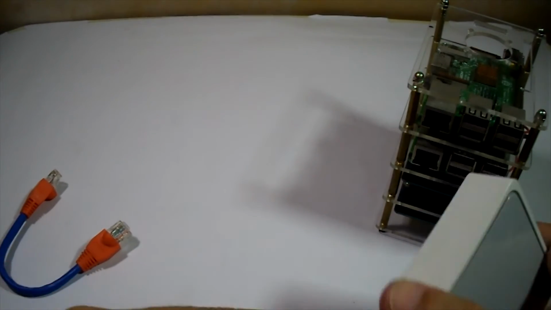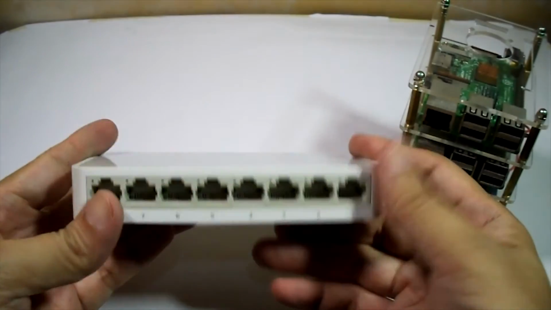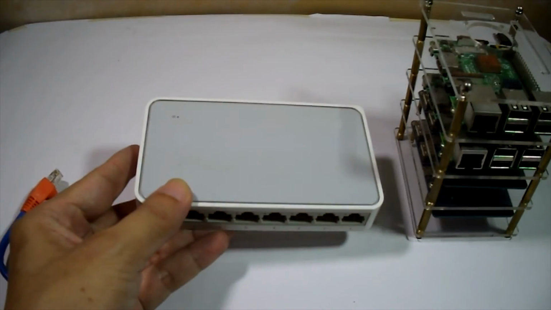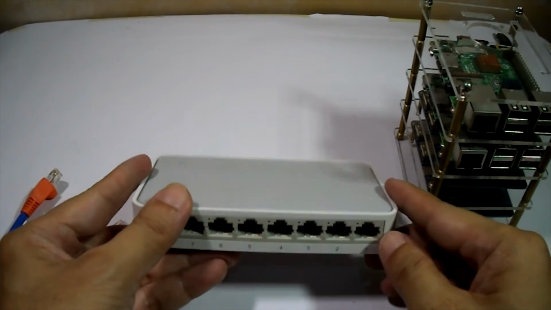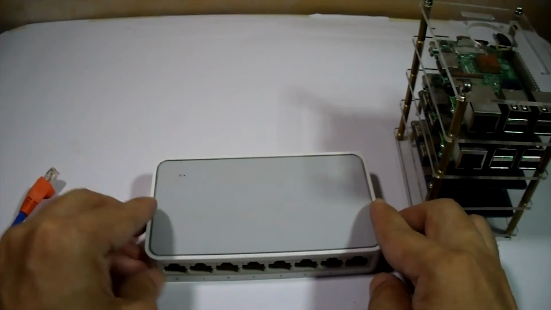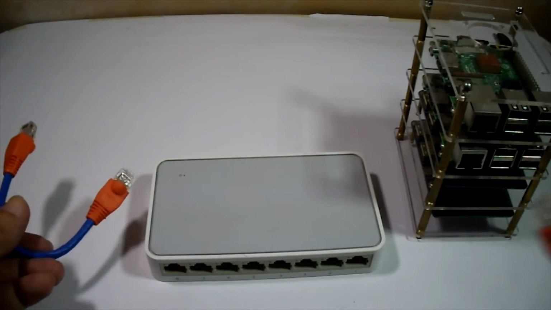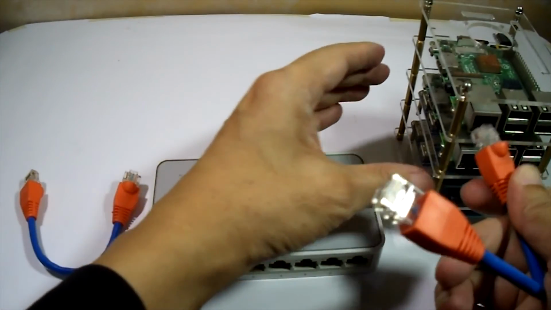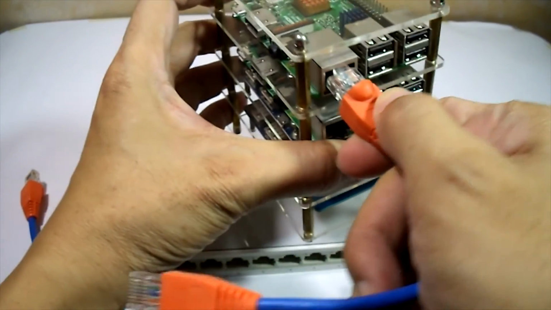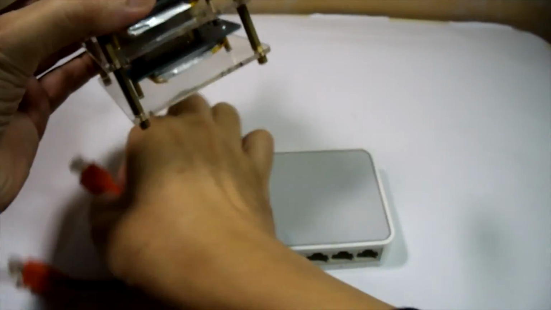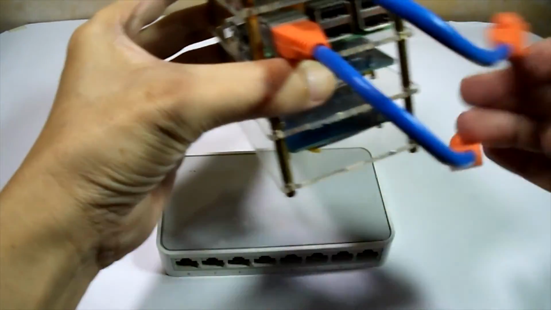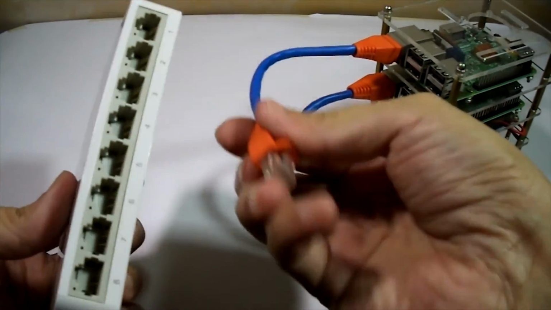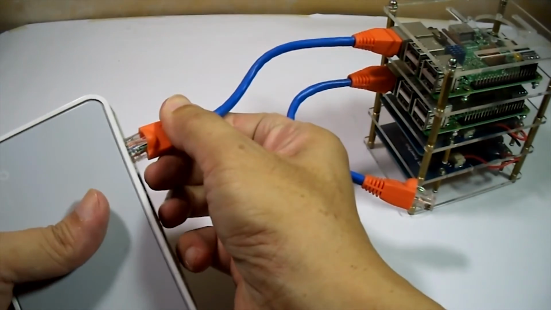well, this is optional, but I prefer to use a desktop switch so that later on I can expand the number of RPIs that I can attach. Okay, and then to connect the desktop switch, we'll be using two Ethernet cables. So all we have to do is attach our RPI microservers to the desktop switch.